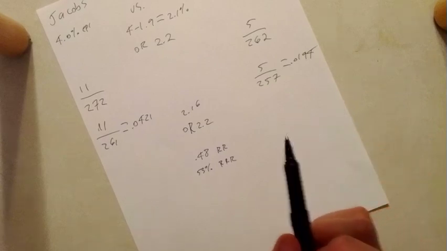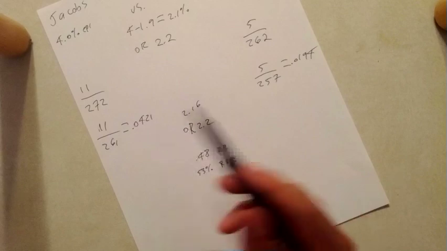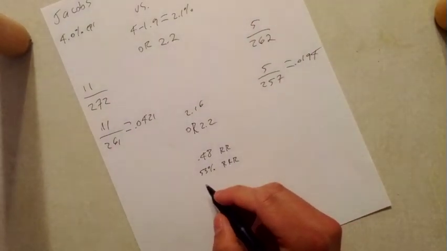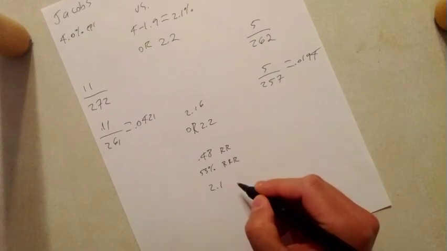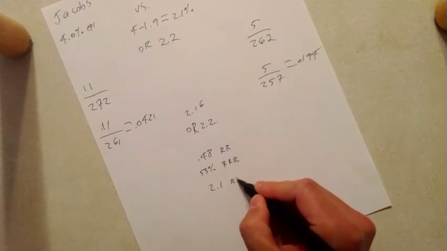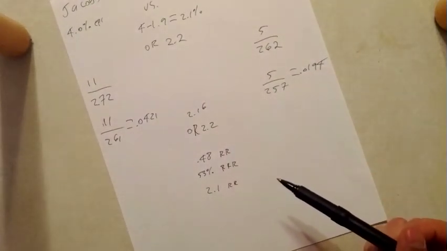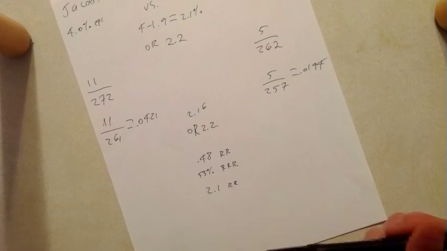Now, a little quirk of this you will notice. If we had calculated the other way to keep it consistent, 4 divided by 1.9, we get 2.1 as the relative risk or the risk ratio, which you see is very close to the odds ratio. And they say that these numbers actually converge if you're dealing with small enough numbers.